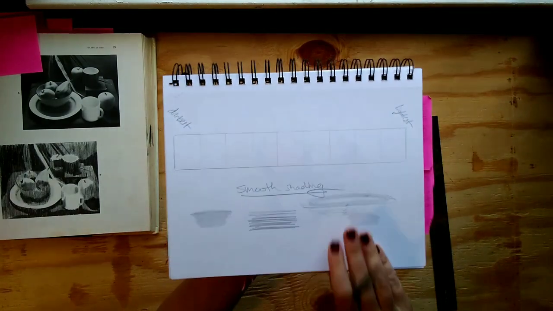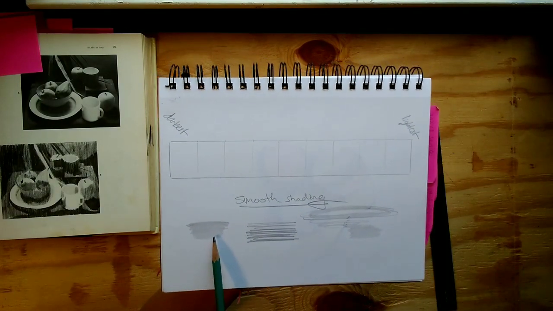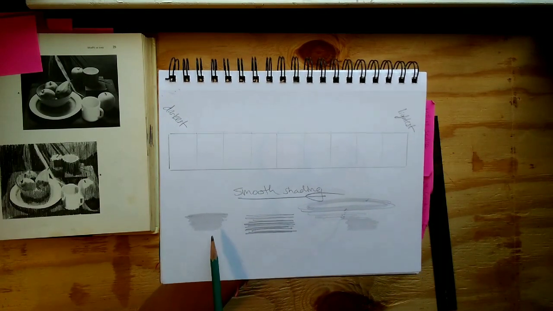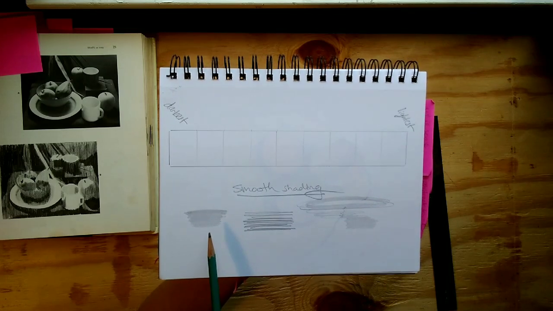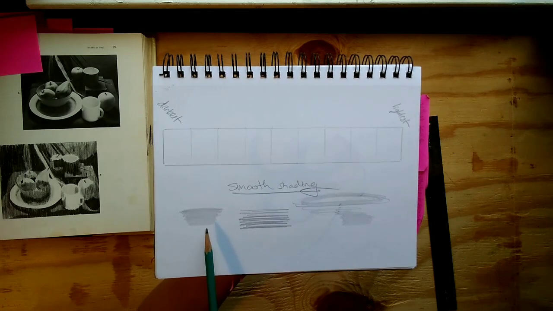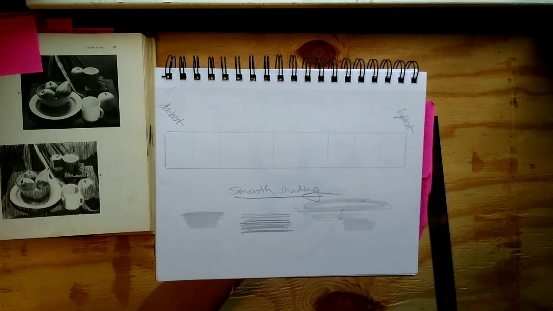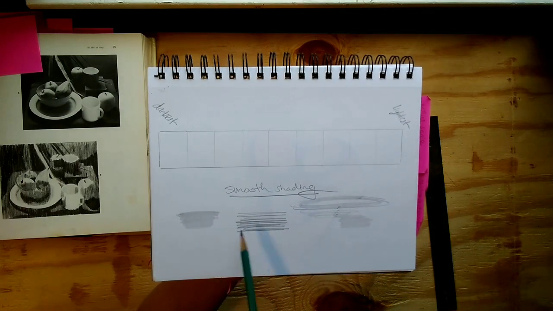You see the difference between straight back and forth and that long ovular motion. It makes it much smoother. It helps the graphite blend much easier. It helps fill in those white spaces. It really, really makes a difference.